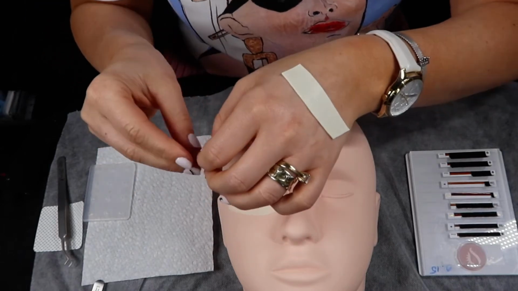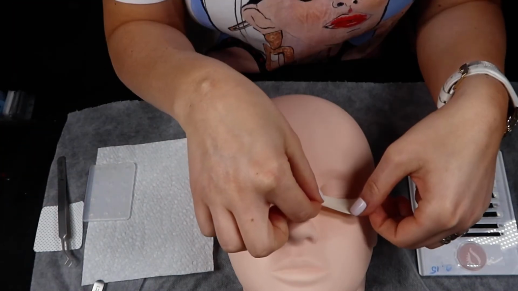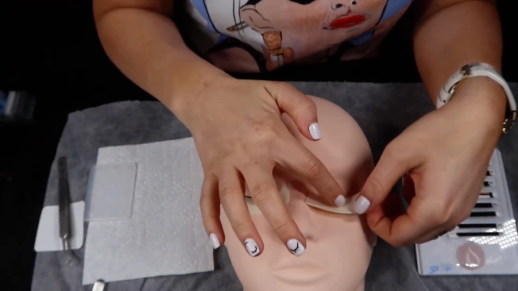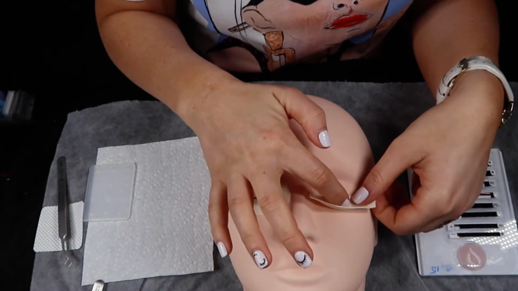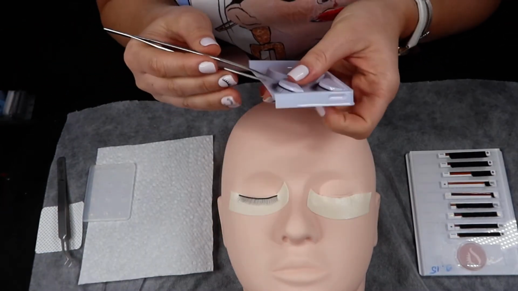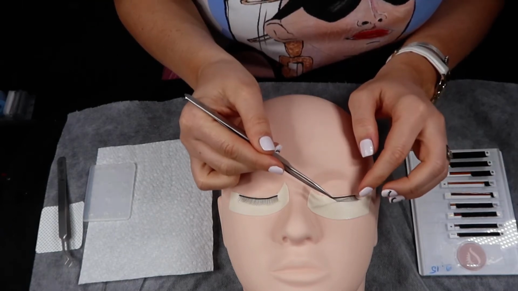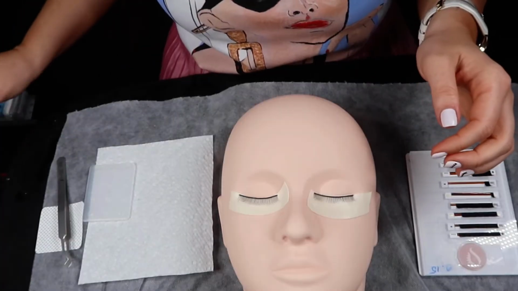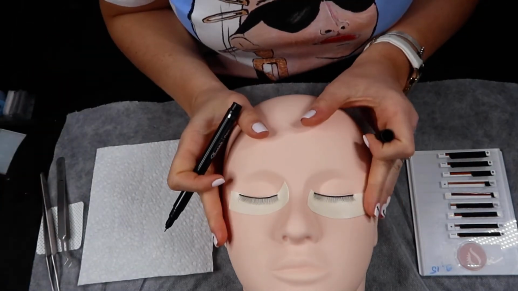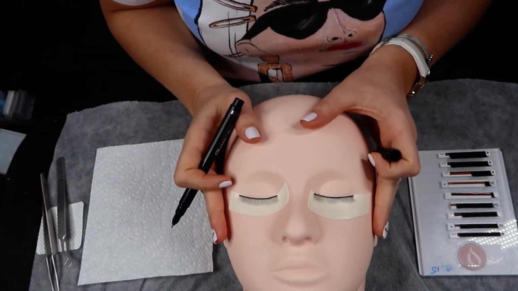Now we'll do the same with the second eye. From the inner corner, tape this first and then play all the way outside. Now I'm going to apply the strip lashes, and I like to apply this right on top of the foam. Now I'm going to do the map. So let's play with an open eye for this client.